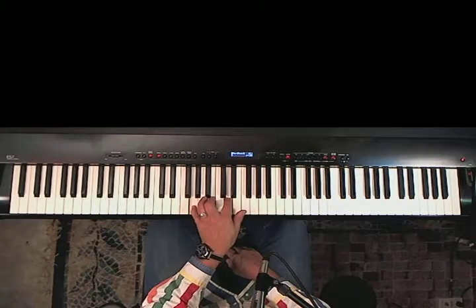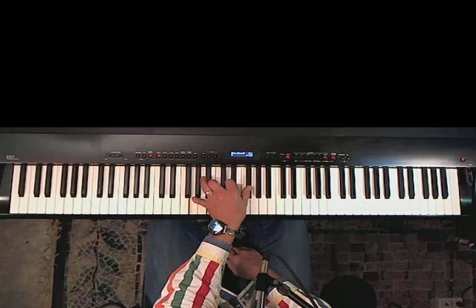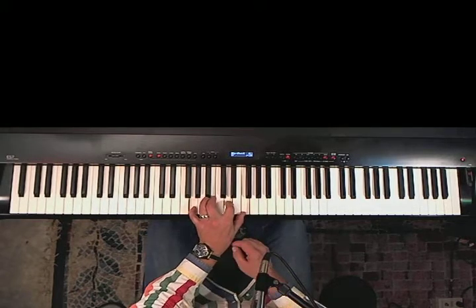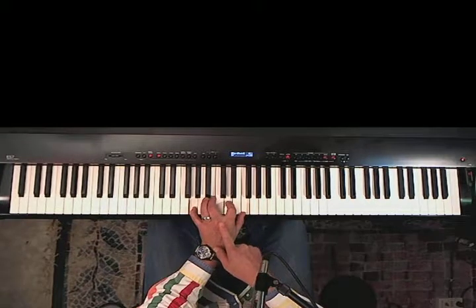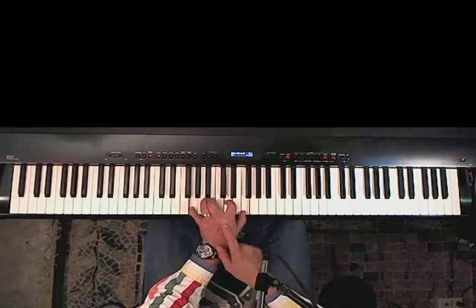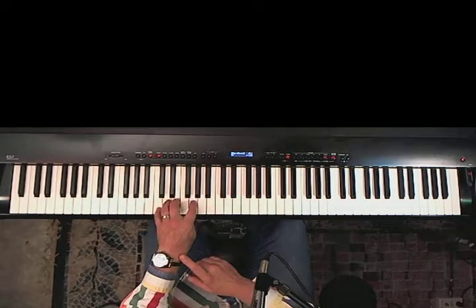G7, whole step down from the octave. G7 wants to go to the chord named by its own 4th scale tone. 1, 2, 3, 4, which is C. G7 wants to go to C.